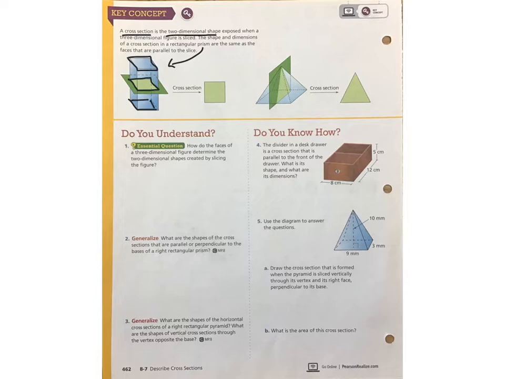For a pyramid, a cross-section will depend on how it's sliced. In the picture here, we see that you get another triangular figure here that is equal in height to the height of the pyramid and also equal in length to the side that it is parallel to, in this case, the left side. And remember, the height of the pyramid is the height from its top vertex to its base.